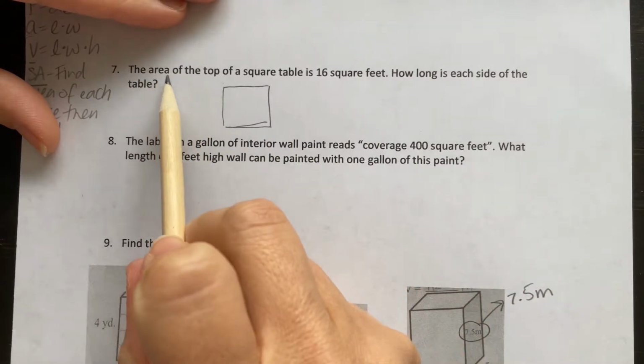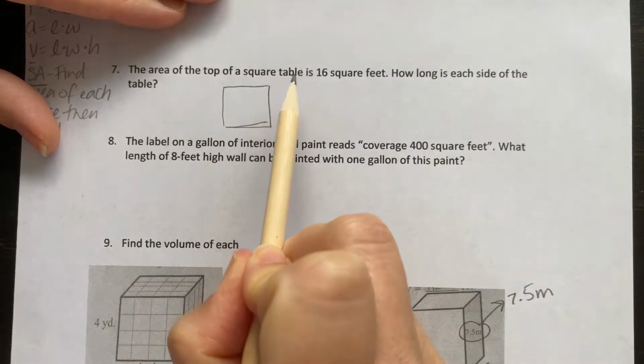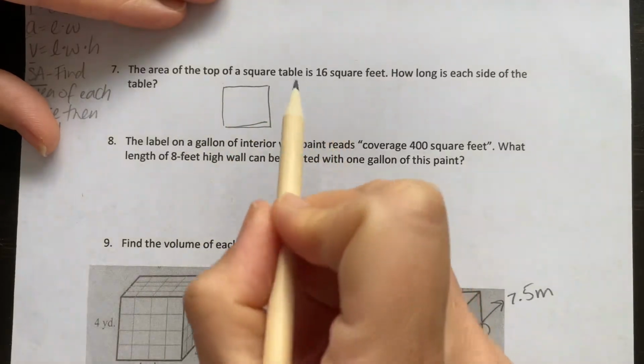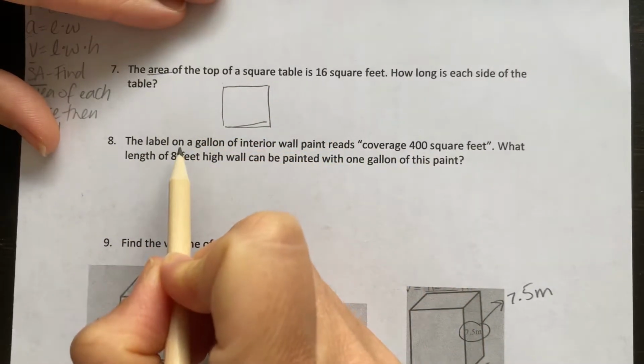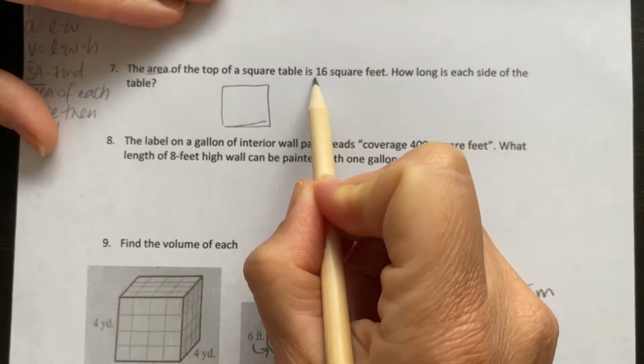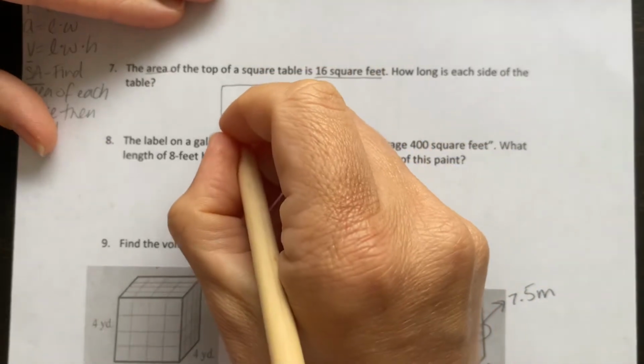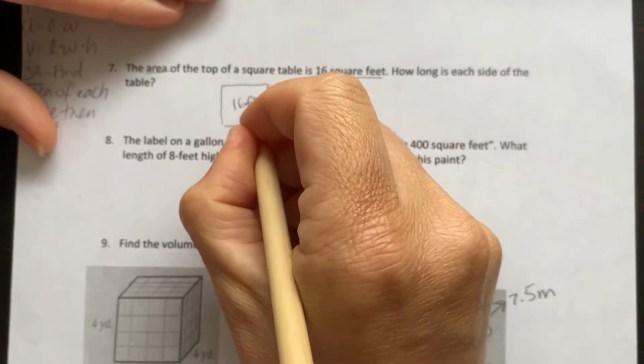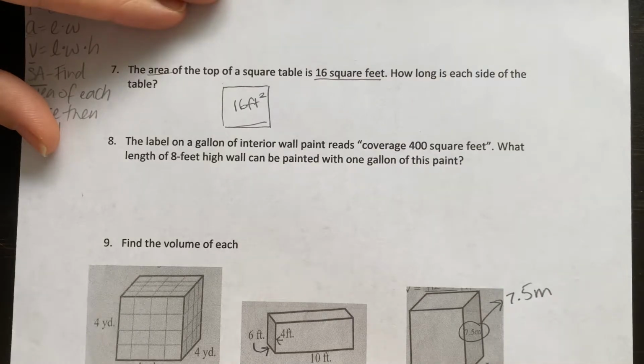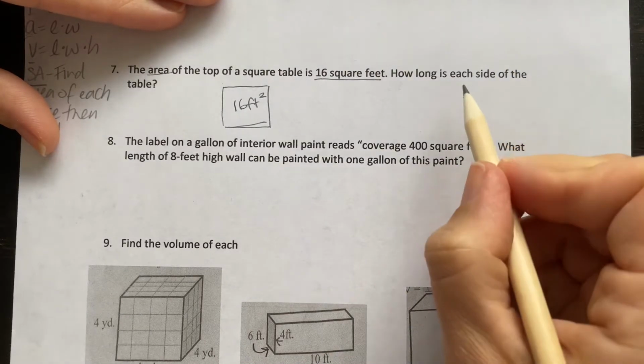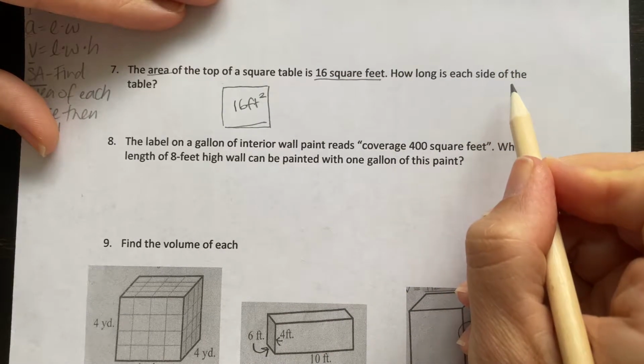So it says the area of the top of a square table is 16 square feet. So 16 feet squared is the area. They are asking how long is each side of the table.